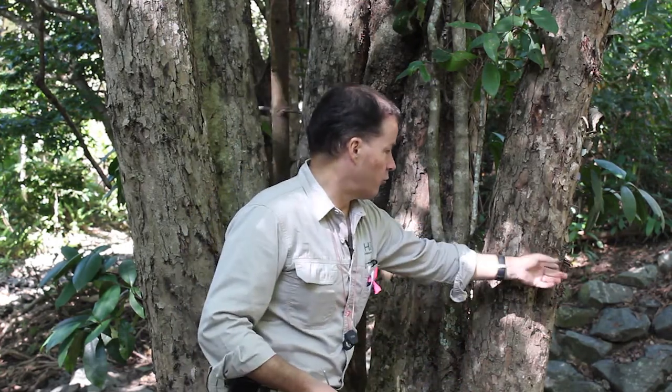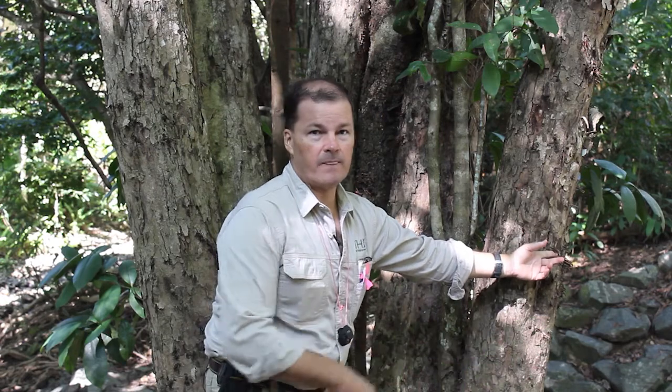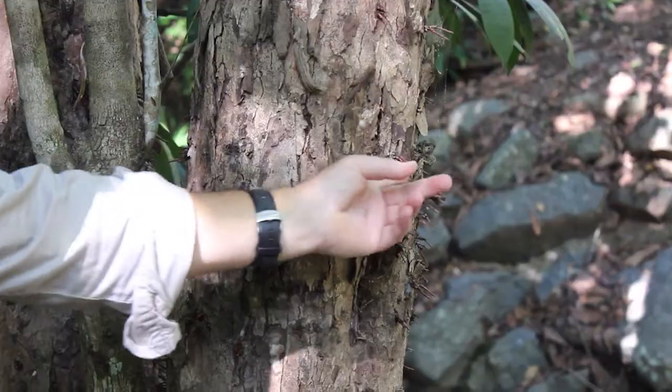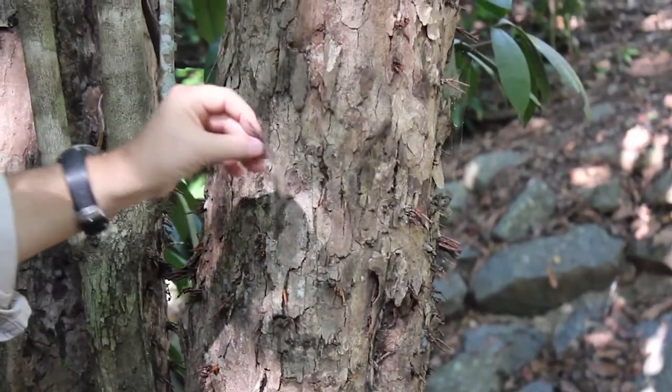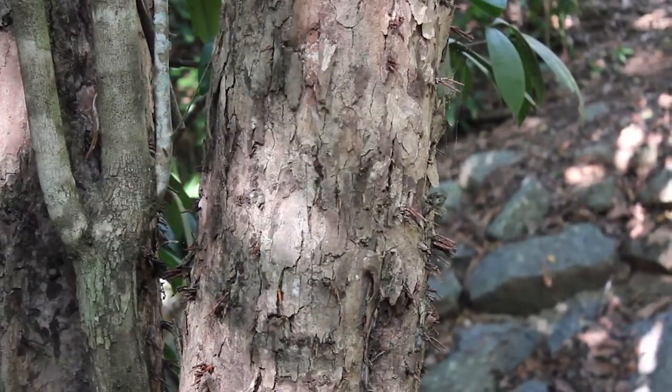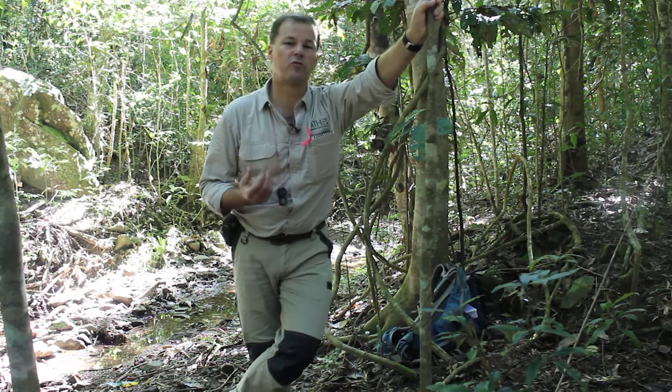This tree, interestingly, also has aerial roots. Not a useful feature in the rainforest key, but it's unusual. And it also has flaky bark. Now, so we've reviewed bark features.